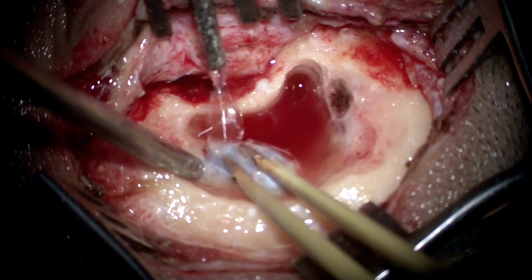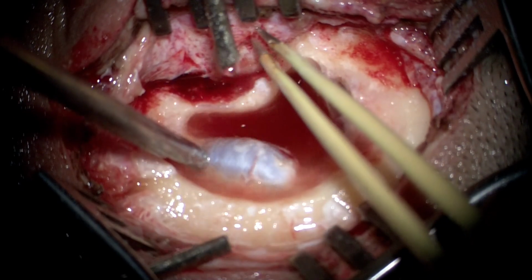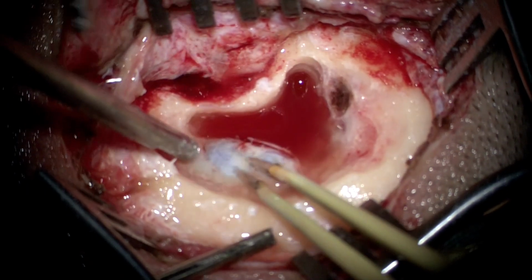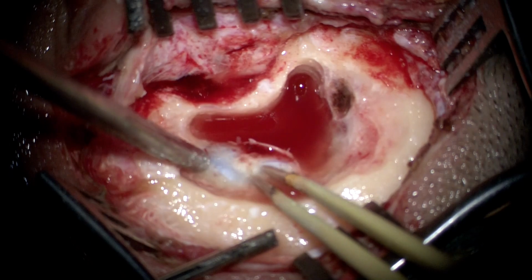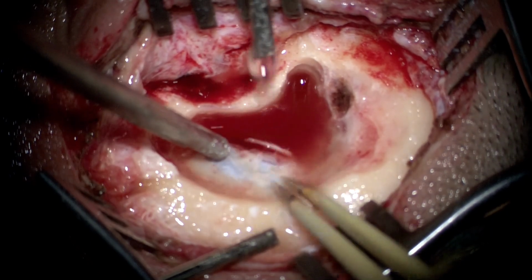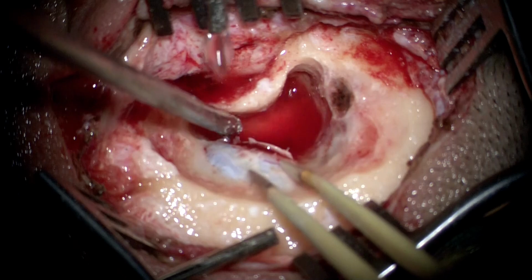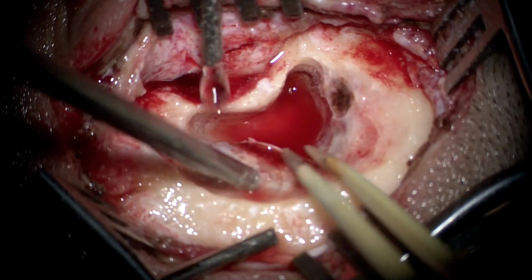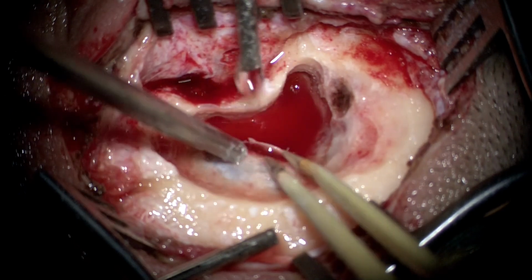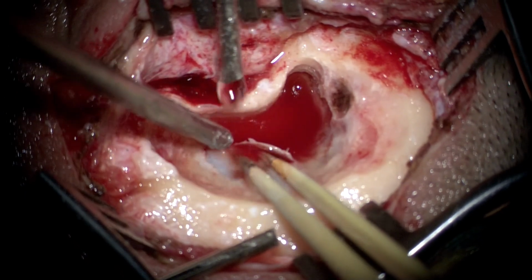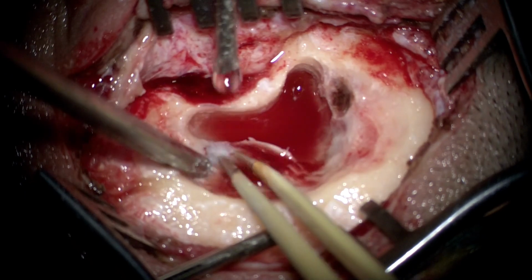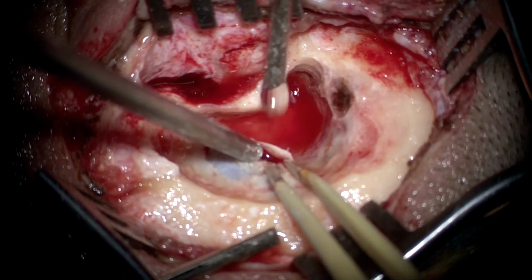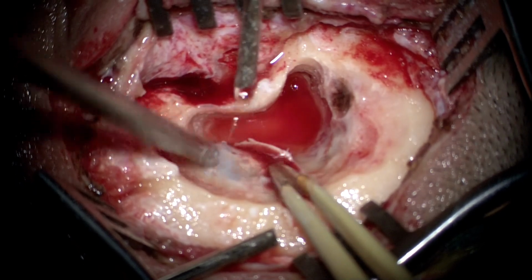Now we use bipolar moving strokes over the sigmoid sinus under constant irrigation, more the better, and this, you see, would start pushing back the sinus. This can also be used over the dura. Here in this situation we are not going to do it with dura because dura is okay for us, and we are just using it over the sigmoid sinus to both cause some hemostasis of the bleeding because of the surface vessels, as well as you can see how the entire sigmoid sinus starts to sit back without any pressure.